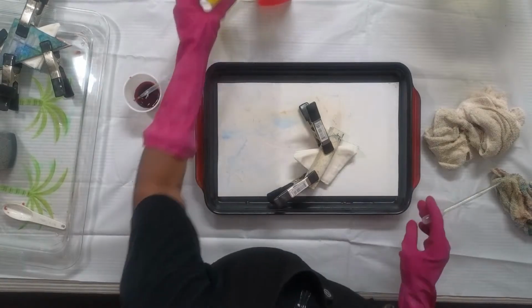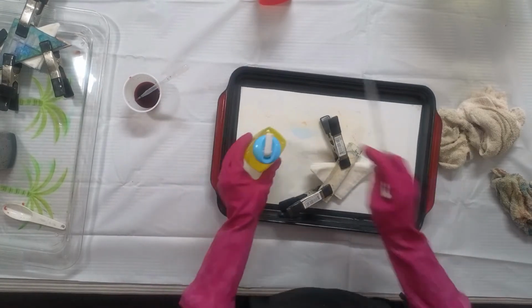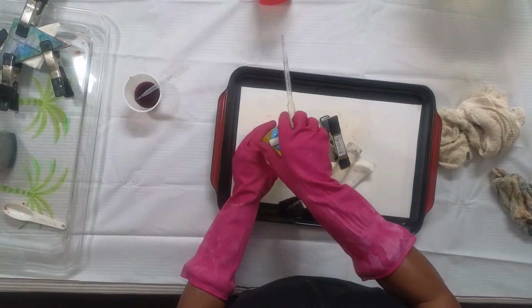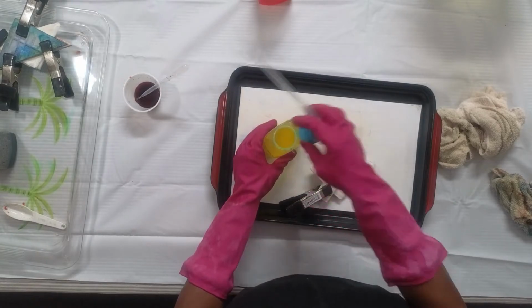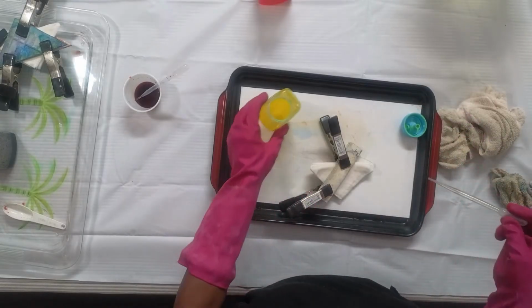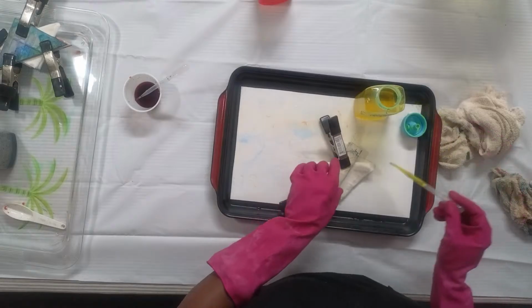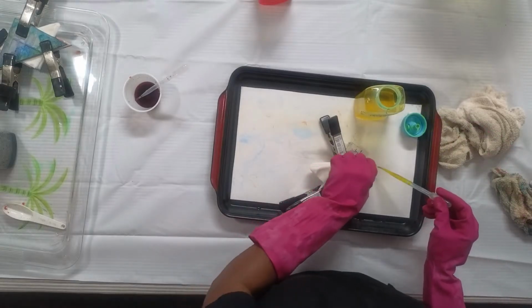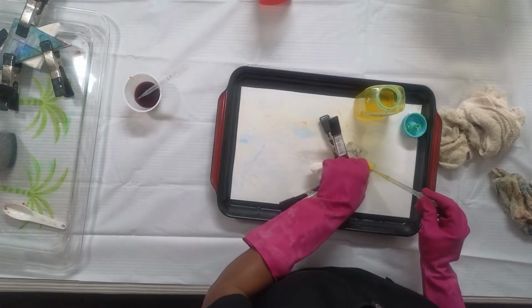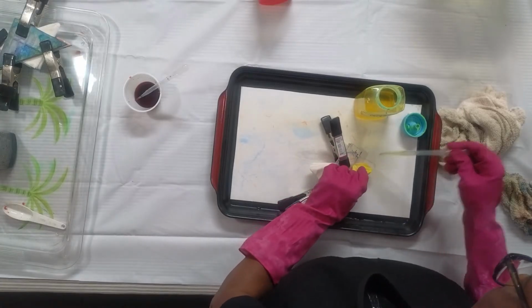And I always start with my lightest color, yellow, or necessarily the weakest color, and then I work my way to the strongest color. So I'm going to start with yellow, and I'm just going to apply this yellow at the tips here. You can see it's already starting to bleed into the fabric, and that's just fine.